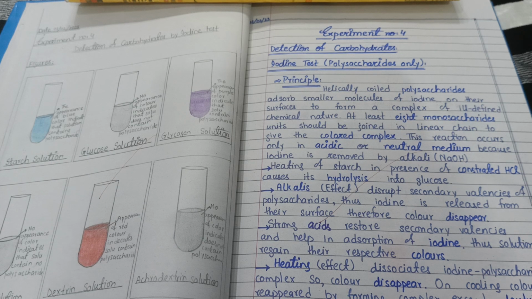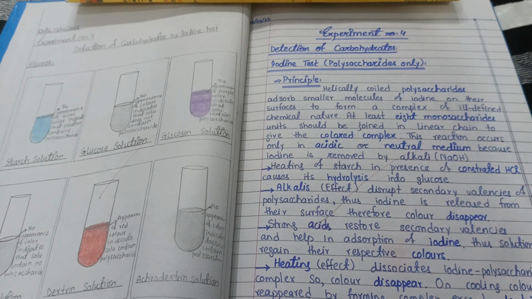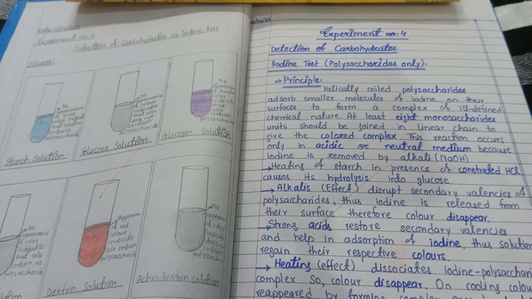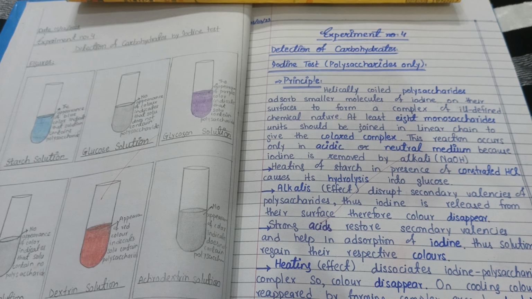So this is about the second test for the reduction of carbohydrates, and this test is the iodine test, and this is for the polysaccharides. Okay, so what is the principle of it? It only detects whether a polysaccharide is present or not. Okay, this is the iodine test.